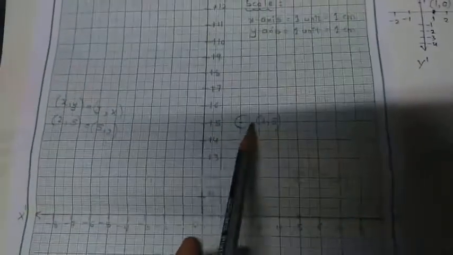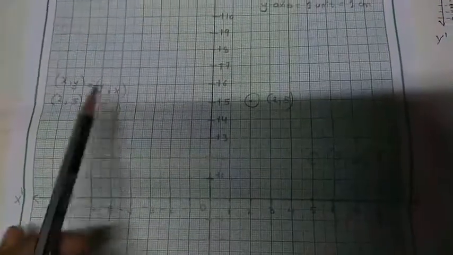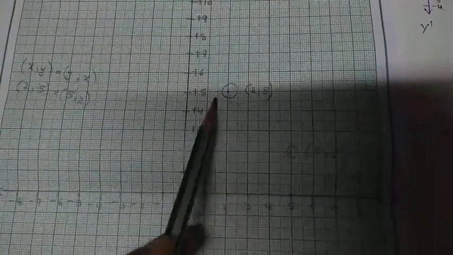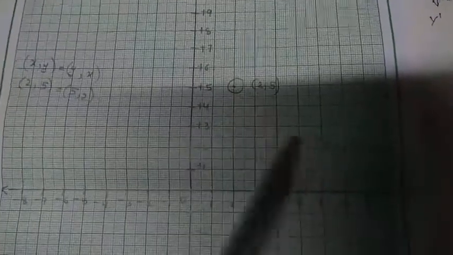So how do you check that? See the point 2, 5. It lies here and 5, 2 lies here. If x, y is equal to y, x, both these points should lie on the same point. Either it should lie on this point or it should lie on this point. Here the positions of the 2 points, 2, 5 and 5, 2, are different, and hence we conclude that x, y is not equal to y, x.